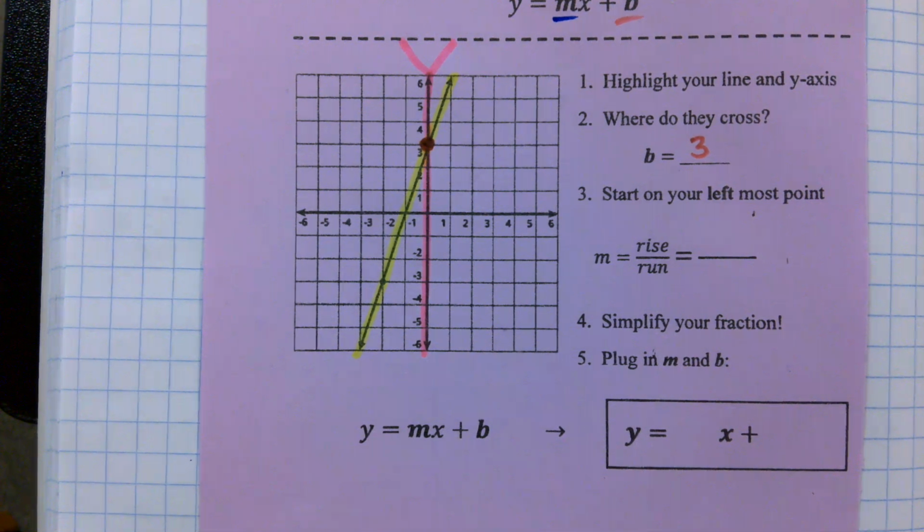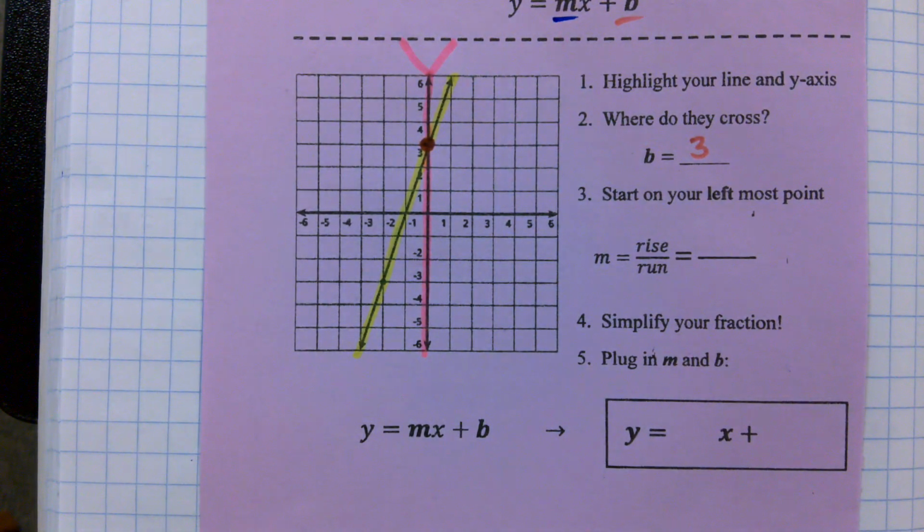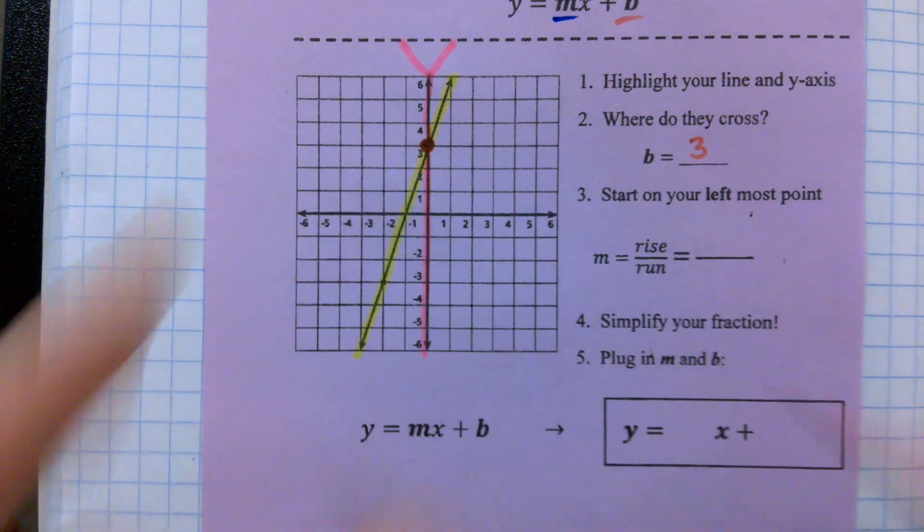If you guys ever seen like a pirate show or something, they say X marks the what? The spot, right? X marks the spot. So I've got this big X here made by my line and my y-axis. Right in the center of that X, that's where the treasure's at. That's where my b is going to be. Okay?